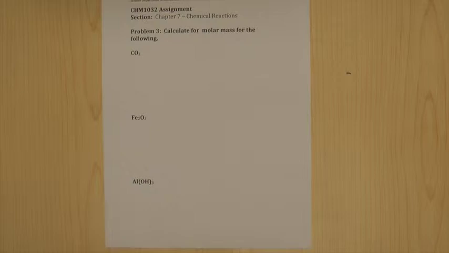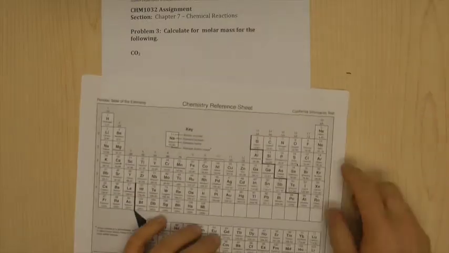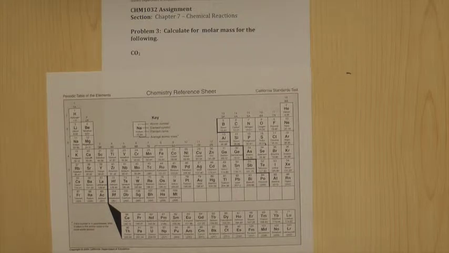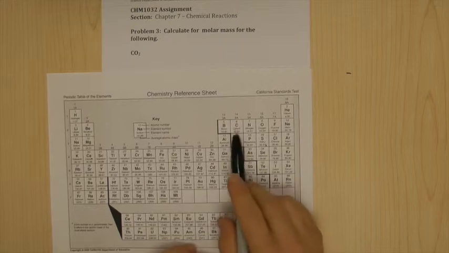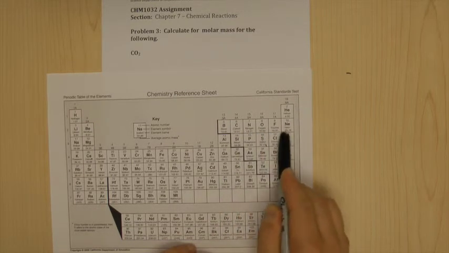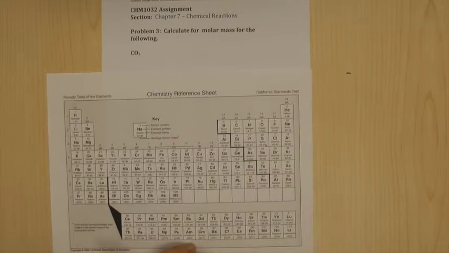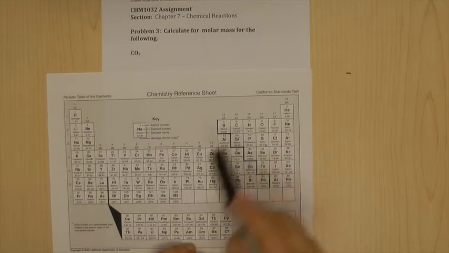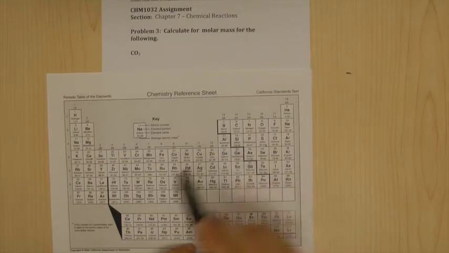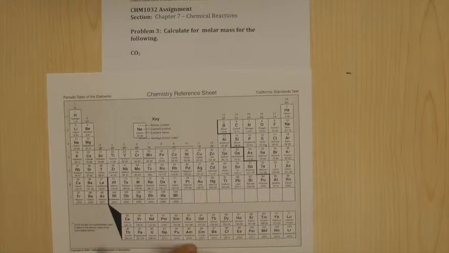Alright, carbon dioxide. Well, to do these problems, you need your periodic table, and here is the one that you will get on my exams if you're my student in my class. Now looking at the periodic table, there's this number below each element. This number we haven't really discussed yet is the average atomic mass. So if we found an atom of carbon, the average mass of that atom would be 12.01.